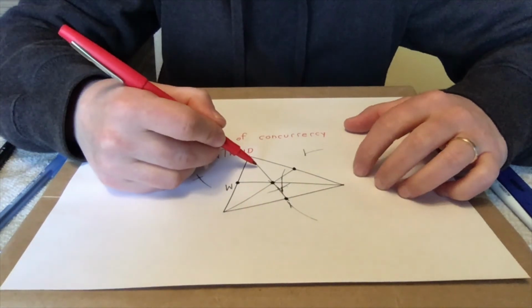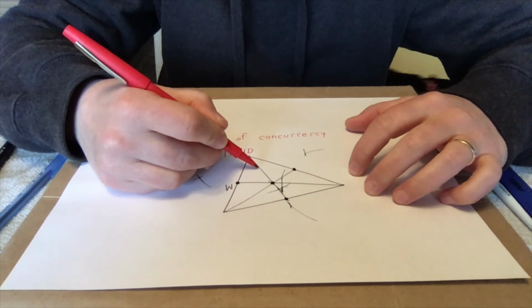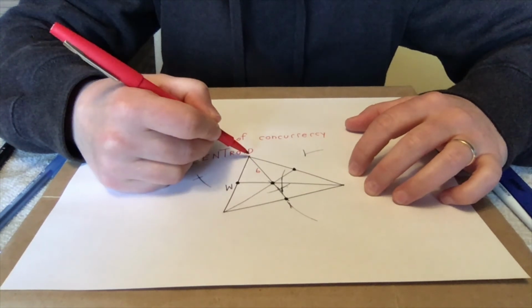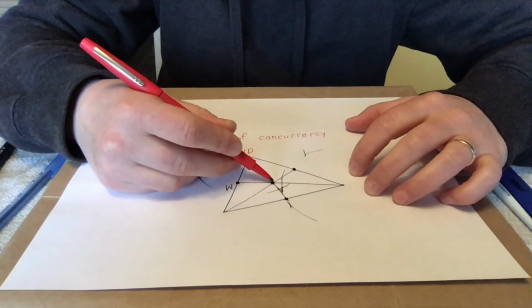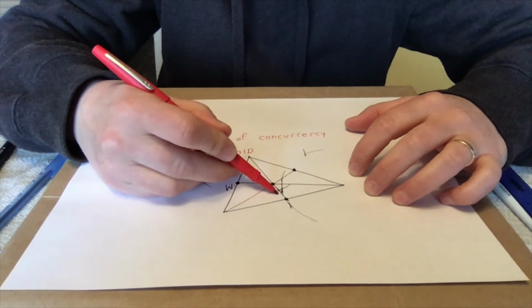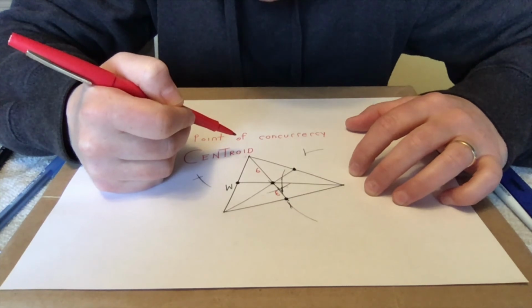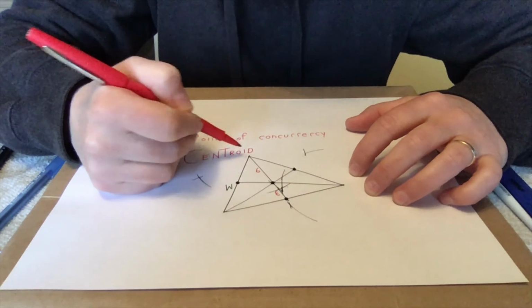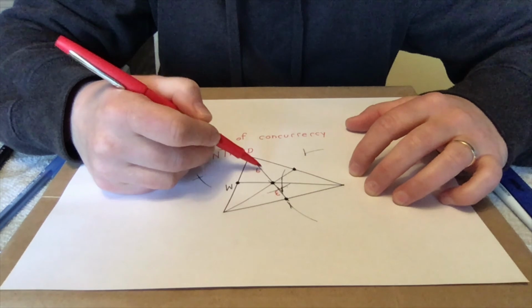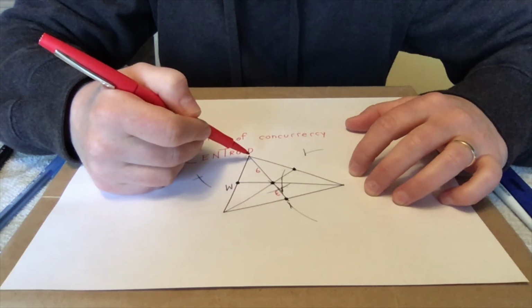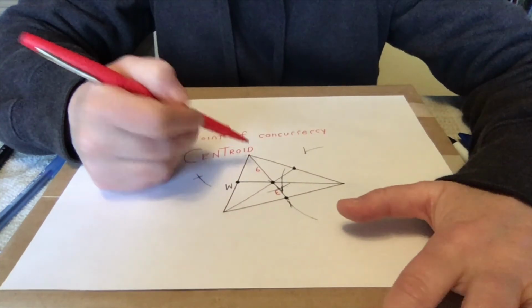So if this is, for example, 6, this is 6, this has to be 3. So this is chunked into thirds. Centroids are cool.